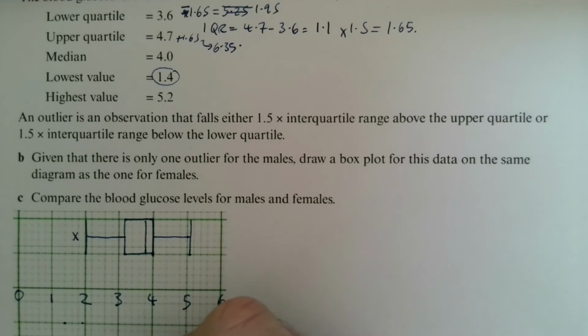So I don't know whether or not 1.95 was my lowest other value. I'm just going to have to assume it was because we've got no more data on it. We've got the median of 4.0, and we've got our upper quartile of 4.7, 2, 4, 6, 7, and we've got our highest value of 5.2.